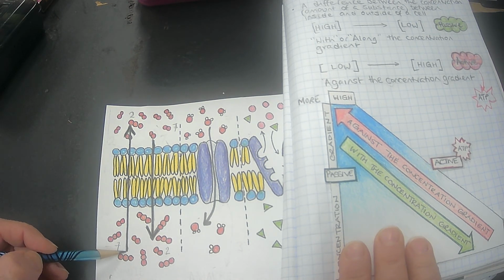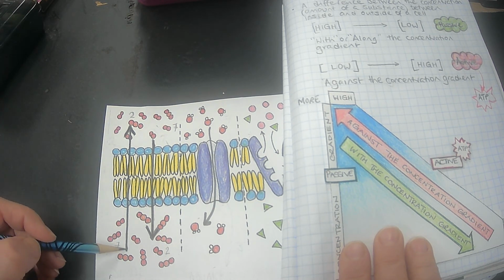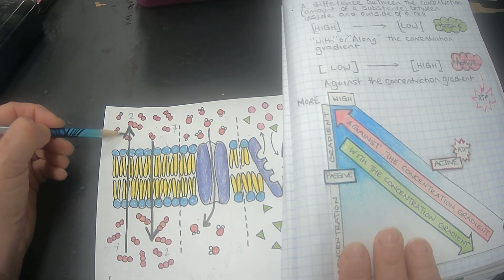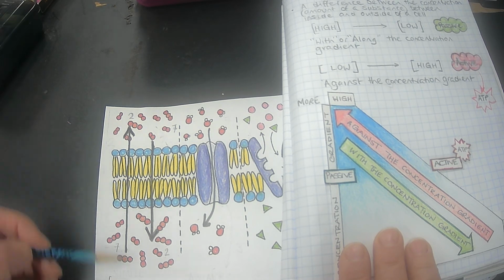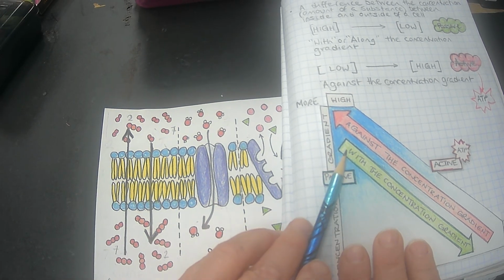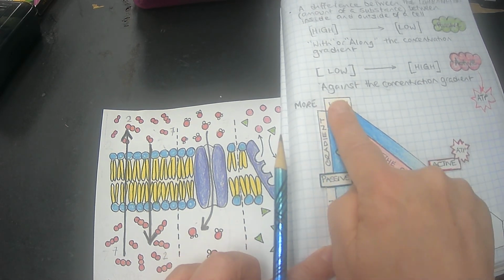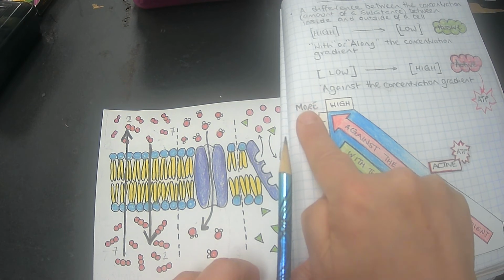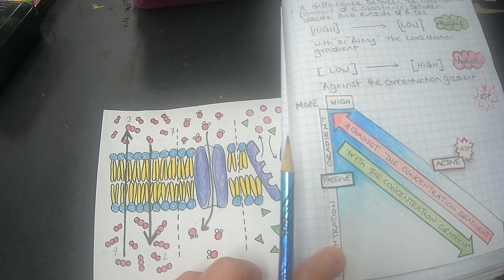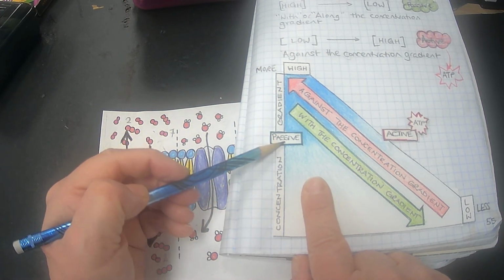I'm going from a high concentration to a low concentration. So even though carbon dioxide is moving in the opposite direction, it's going from the big number to the small number. So it also is going with the concentration gradient. It's going downhill from the high to the low, from where there's more of it to where there's less of it. Okay? So that is also passive.